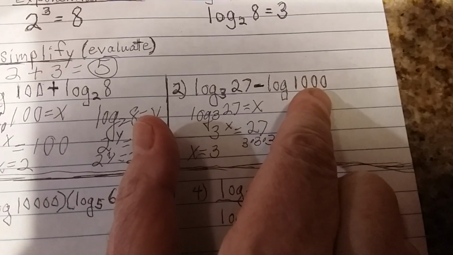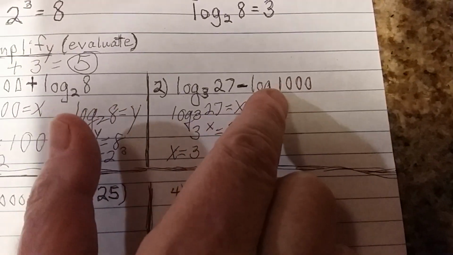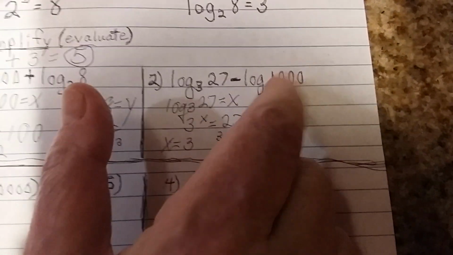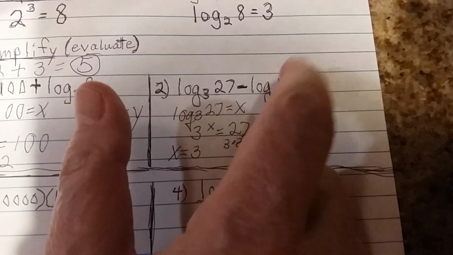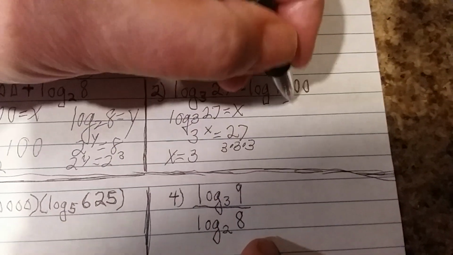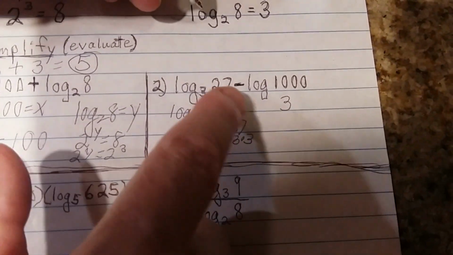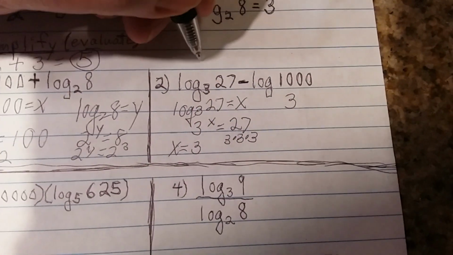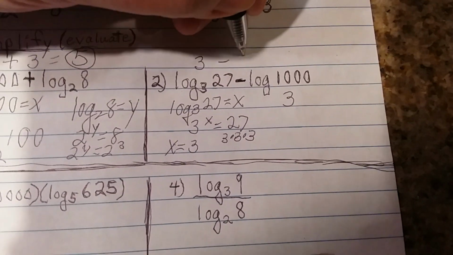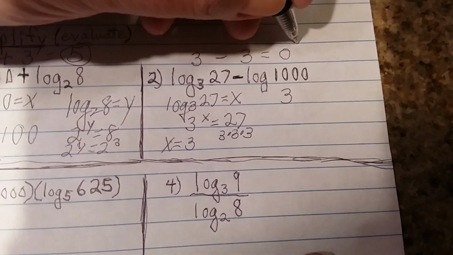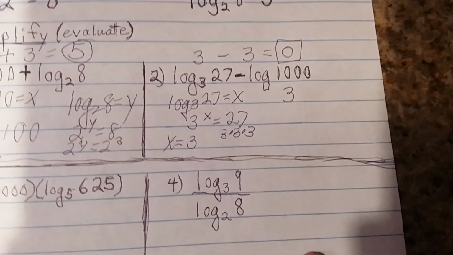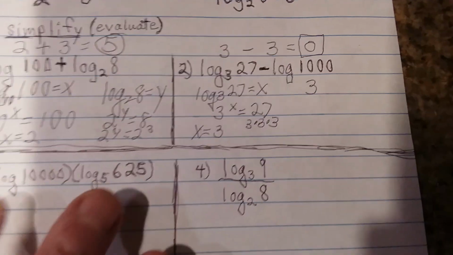This one you could do very easily, just count the zeros. Remember I told you when there's a 1, all you have to do is count the zeros, so there's 1, 2, 3. So this answer is 3. The one we did over here, the answer was 3, but now we're subtracting. So it's 3 take away 3, which is 0. And that's your answer.